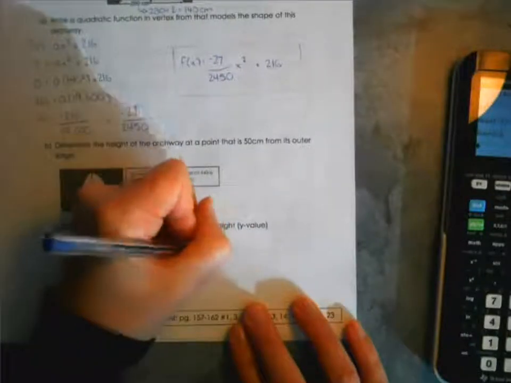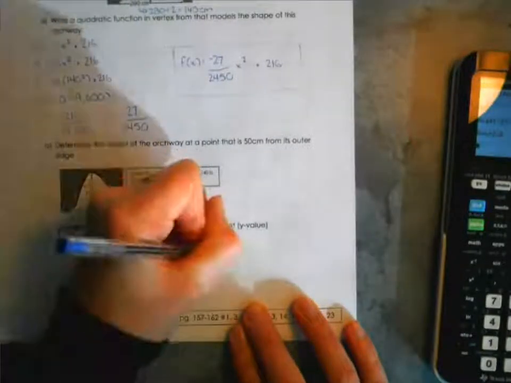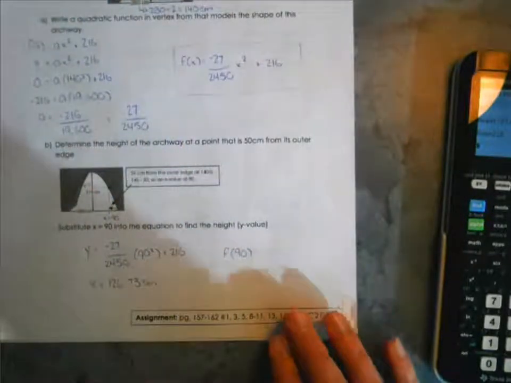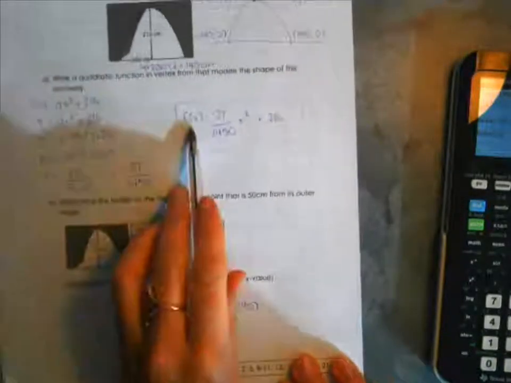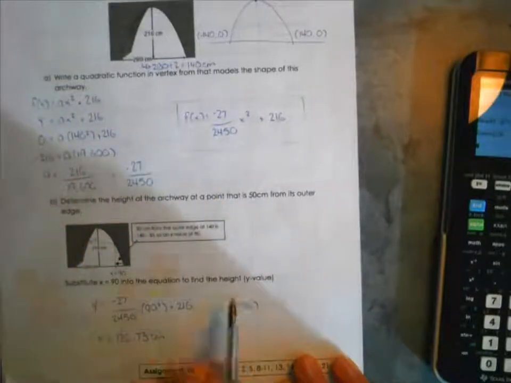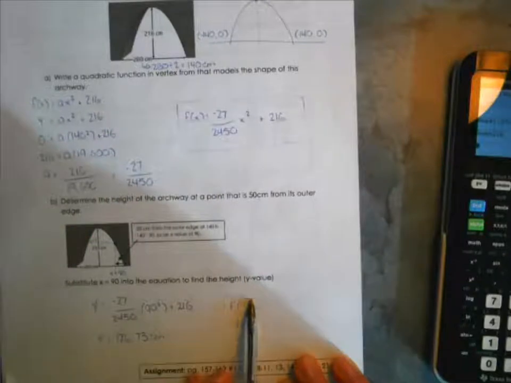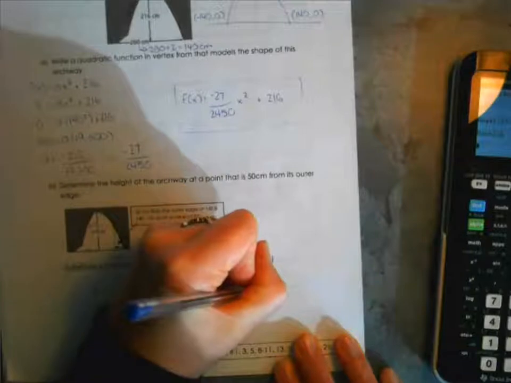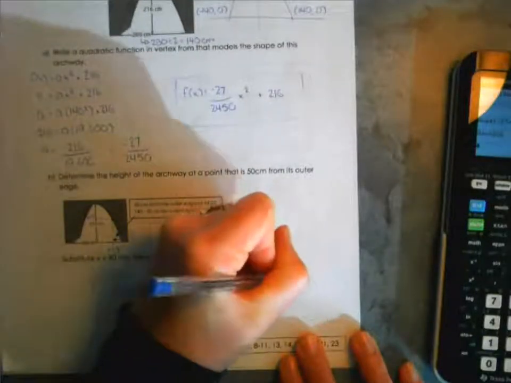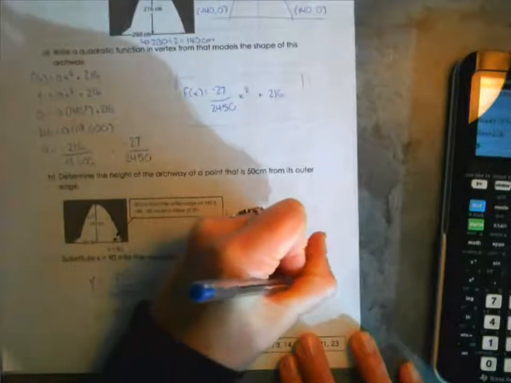So now we can say that the function of when x is 90, okay, and this is another thing that we haven't really addressed yet, but basically when you fill in your function for a given number, then you can substitute that number in for where the x would be so that we know which specific value you're referring to in this function. F of 90 is equal to 126.73 centimeters is our final answer there.